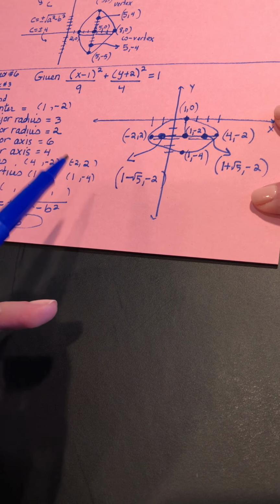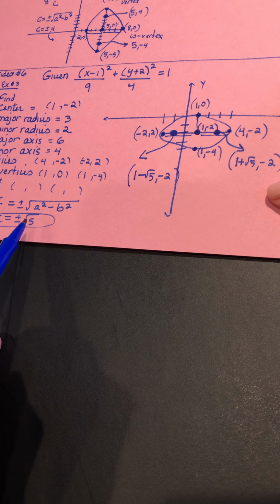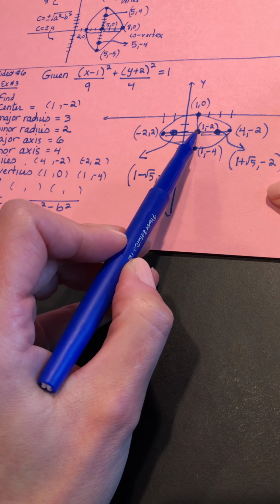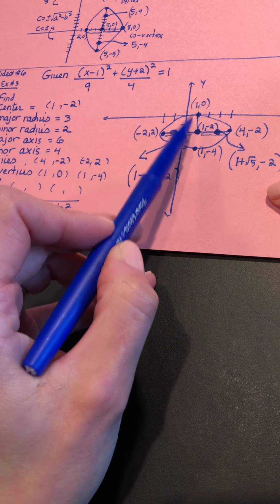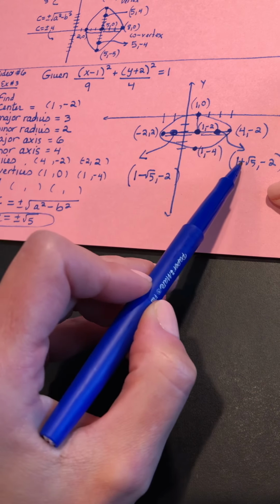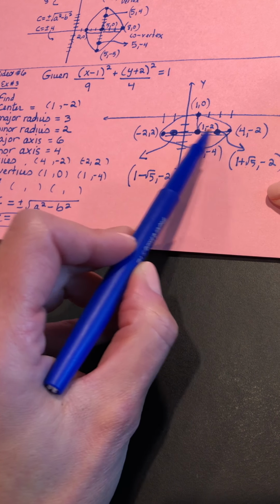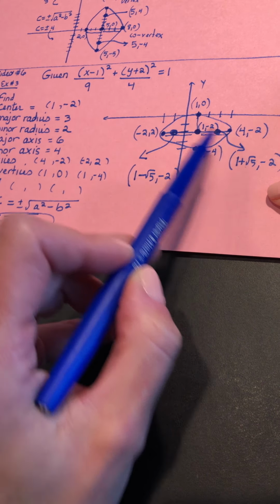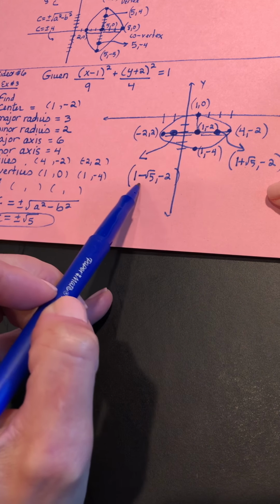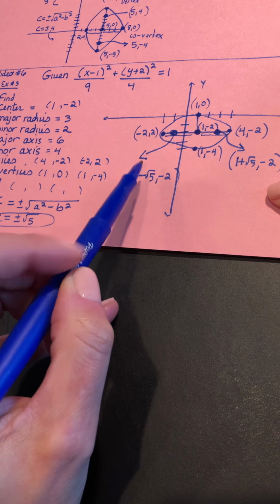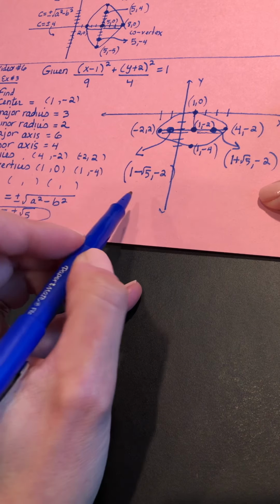So just take a minute to make sure that makes sense, right? I'm taking the distance of the square root of 5 and I'm adding it from the center point. So if the x value starts at 1, it's 1 plus the square root of 5. That's what I go in the x direction. And then I'm going to do 1 minus the square root of 5 to get to the other focal point.